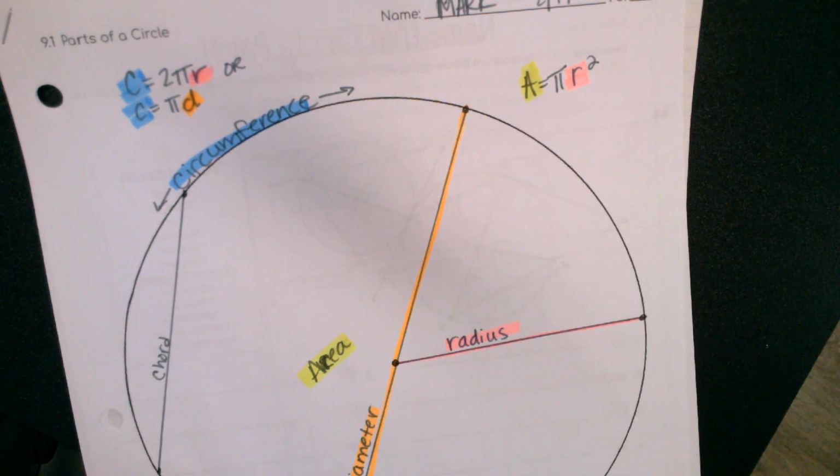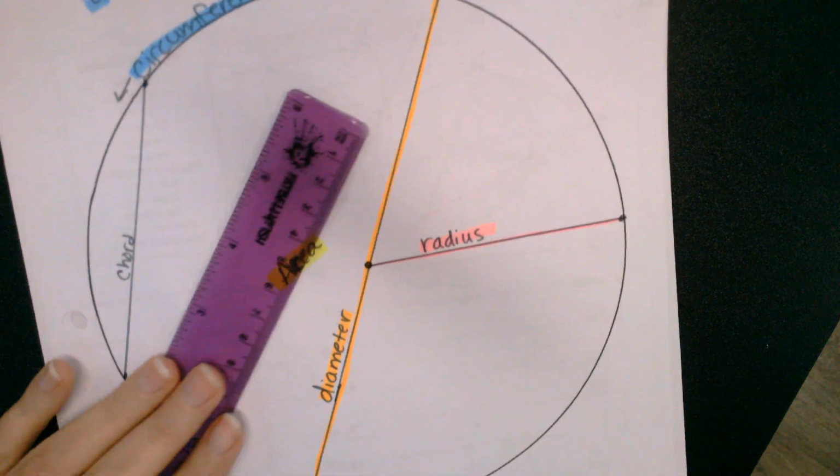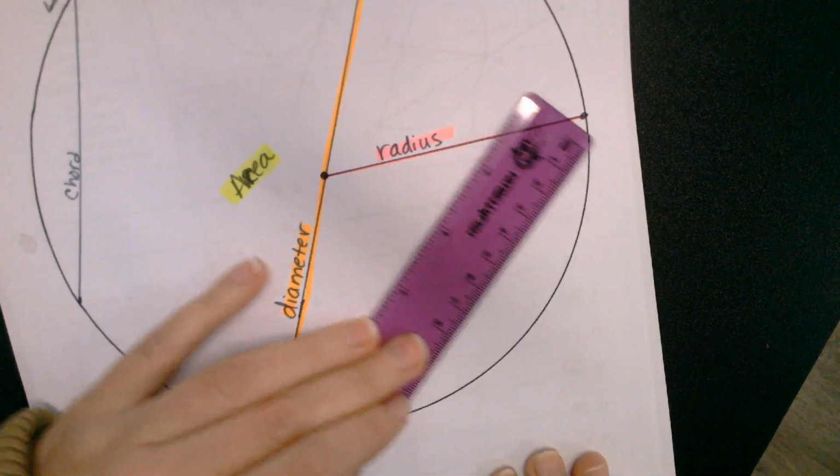Okay, give me another one. A secant. I love that you said secant right after chord, because a secant is an extension of a chord. It's a chord that goes outside the circle. So I'm going to draw another chord.